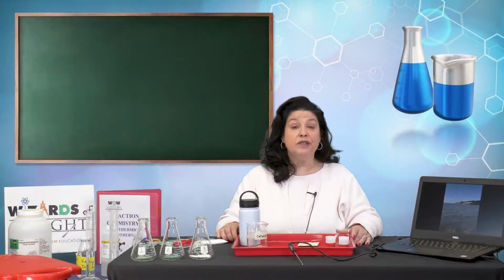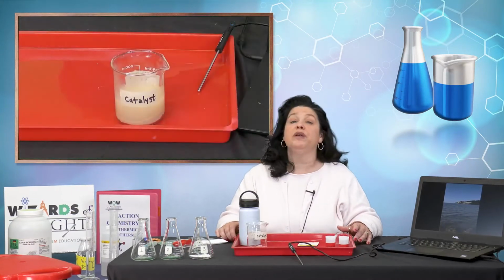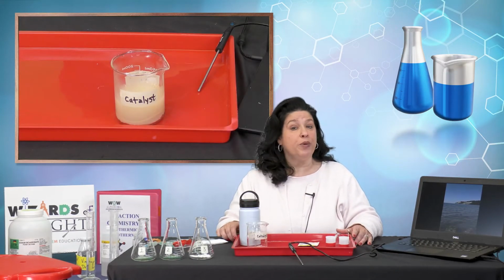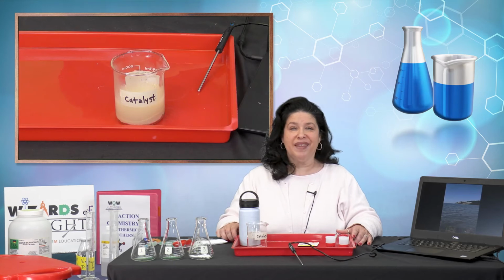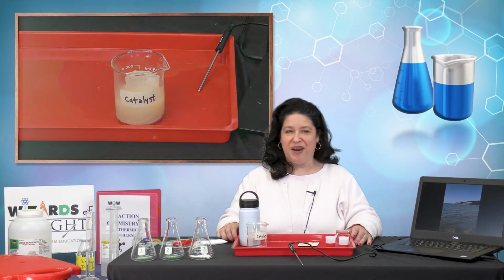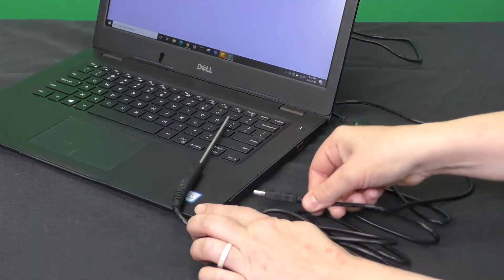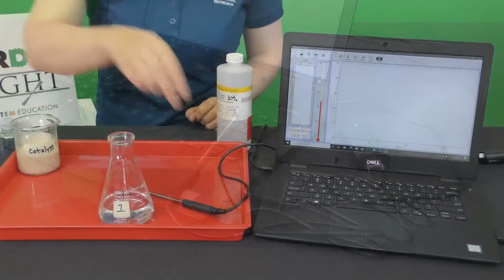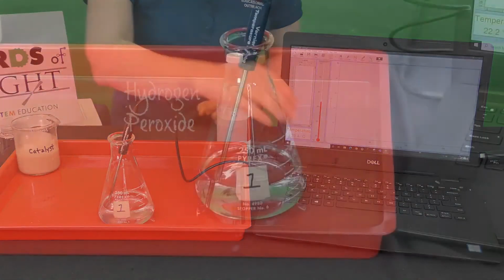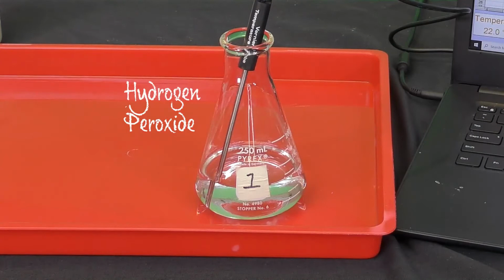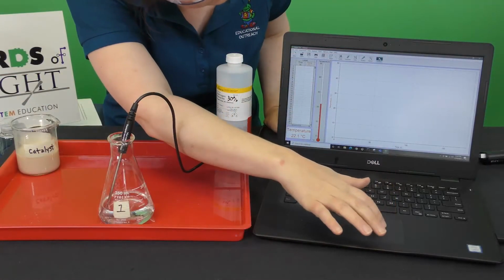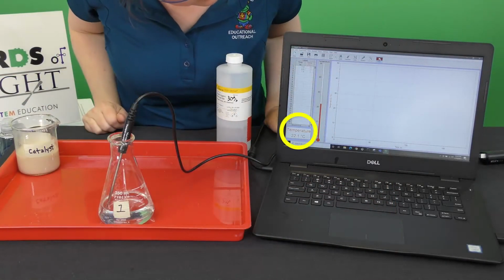Our next step is to use the beaker with 100 ml of warm water and yeast that we previously mixed and set aside. Now, here's where things get fun. Let's connect the Vernier temperature probe to the laptop and place the thermometer into flask number 1, the one with the hydrogen peroxide, and hit the collect button. Can you see the results on the screen?